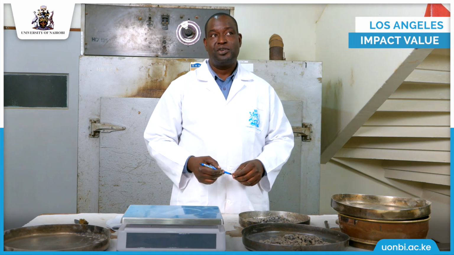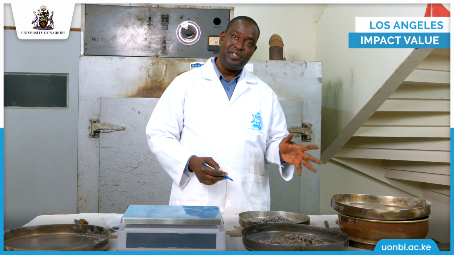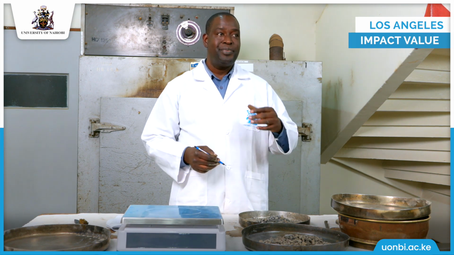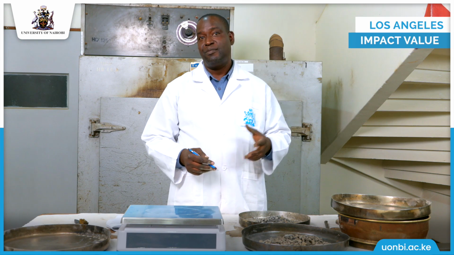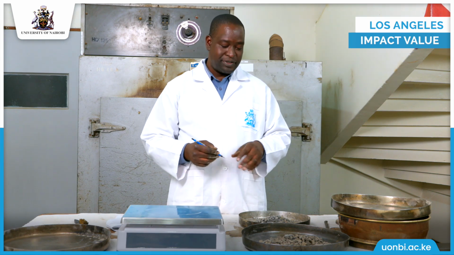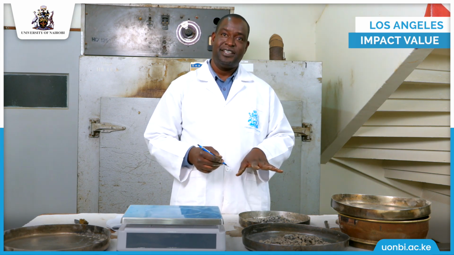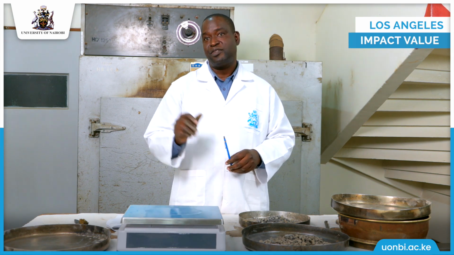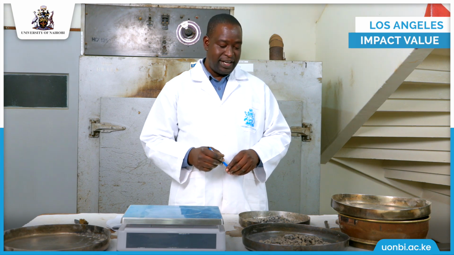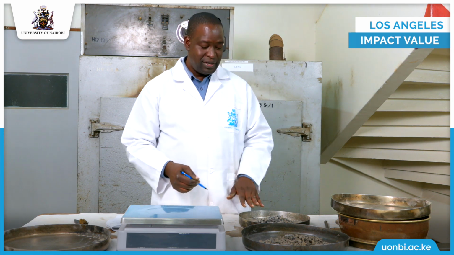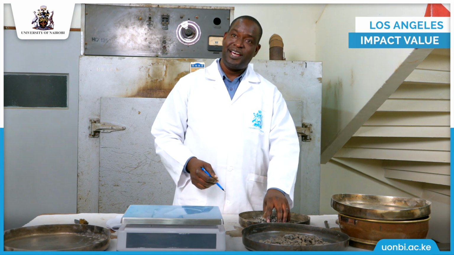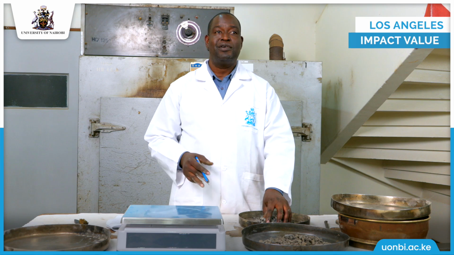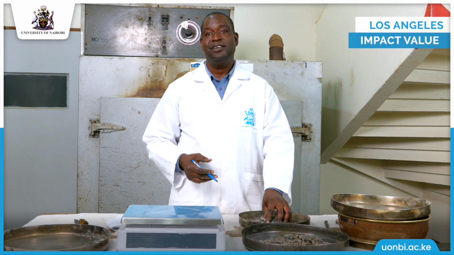So maybe you have different quarries to choose from, quarry A, quarry B, quarry C. Based on the materials that you are going to find from each quarry, you are expected to carry out these tests so that eventually you pick materials from the best quarry. Because in as much as the workmanship may be good, if the materials you are using are of low standard, then eventually the overall work of an engineer will be substandard.